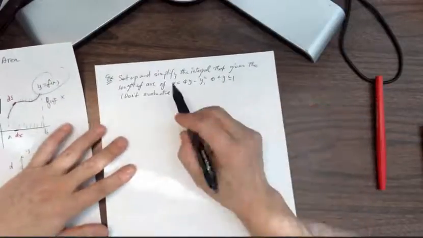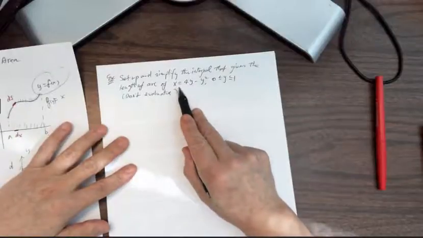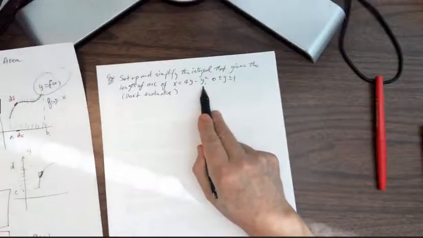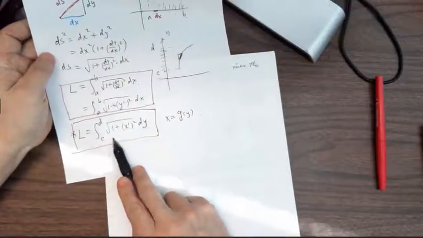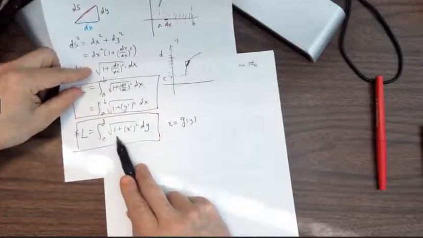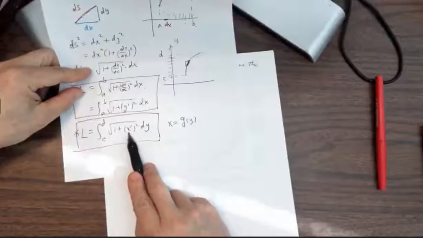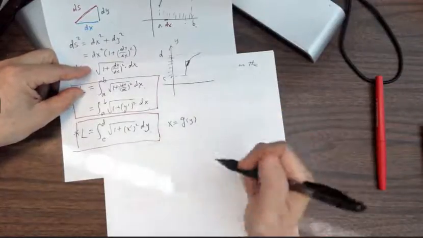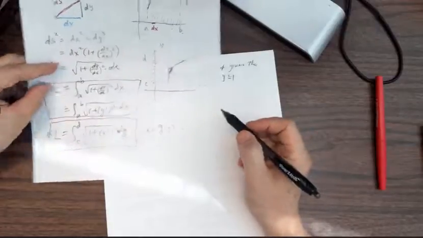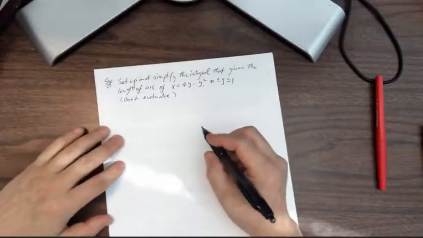Now, the function is given as a function of y, so naturally we're going to try the second version of the arc length formula. So we'll find x prime squared, plug in, set up, and simplify. Okay, so what do we need?